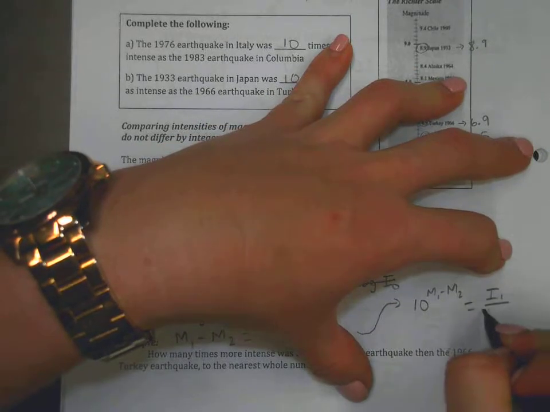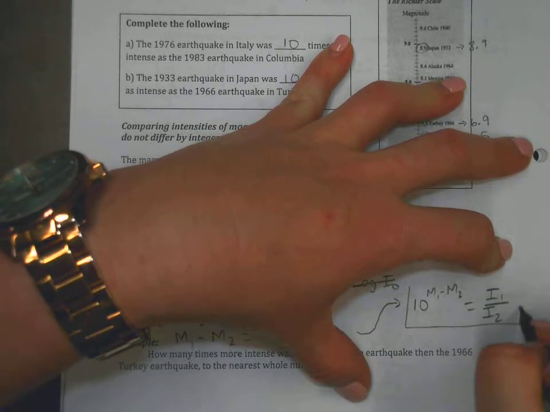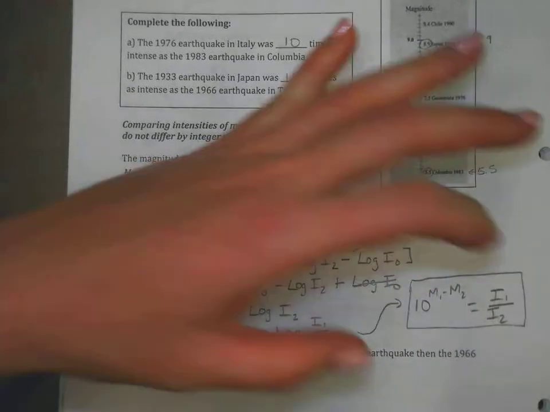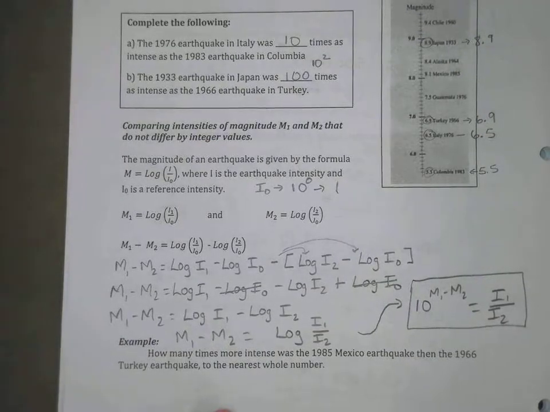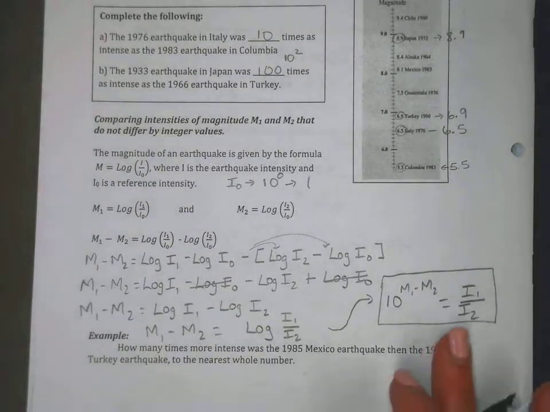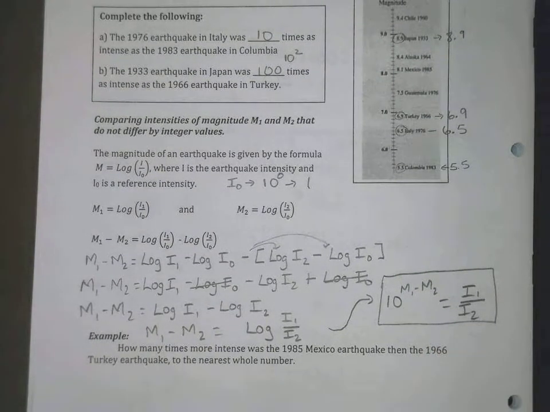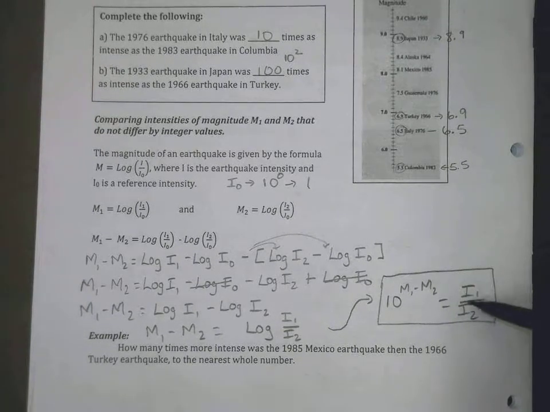This is a formula we want to refer to over and over again in terms of Richter scales, and we're going to get into loudness of sound and even pH level. This is not on your formula sheet. So what this is saying is all that we're doing here is taking the intensity of one earthquake, dividing it by the intensity of a second earthquake, and technically that gives us 10 to the power of the difference of our magnitudes. So I'll show you what I mean by that.